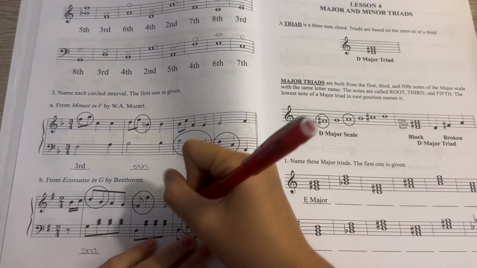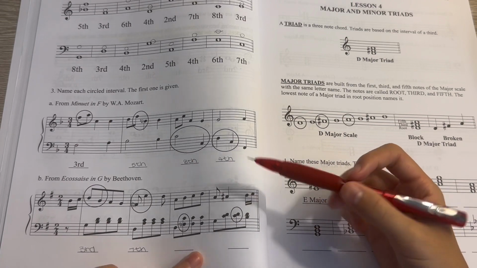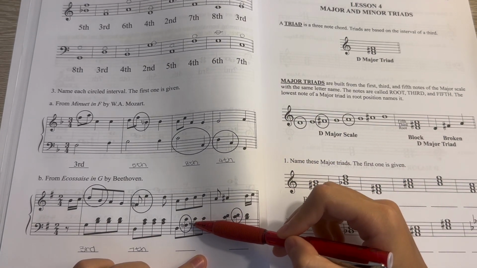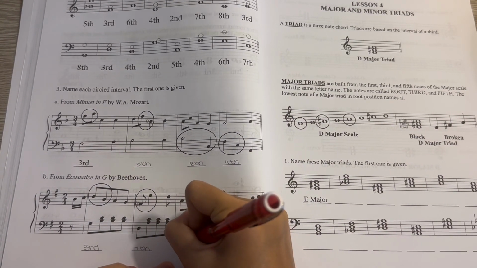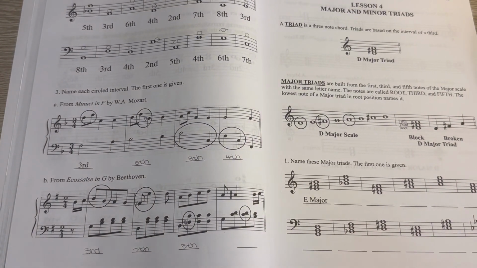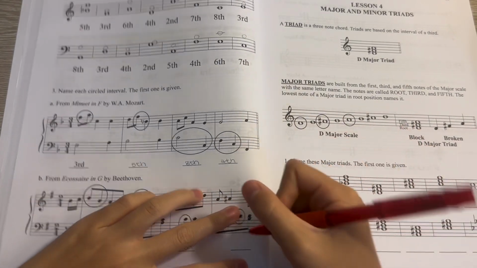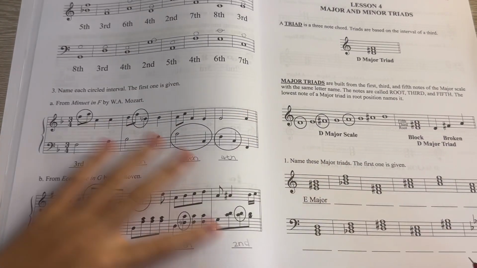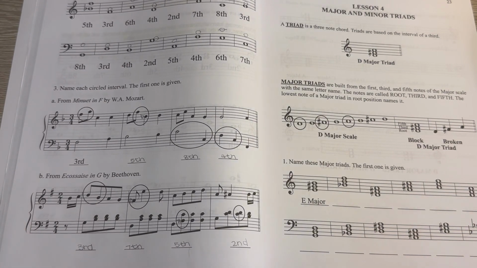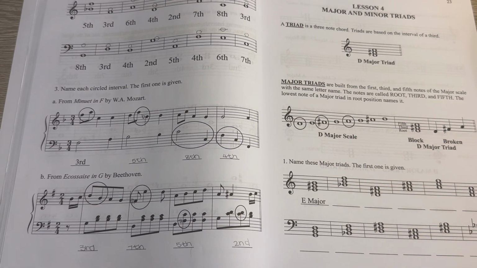Here we have another F sharp and a C. This one's in bass clef. So let's count. 1, 2, 3, 4, 5. So that is a fifth interval. And last one, also in bass clef, we have a C and a D, right? So let's count. 1, 2. That's just a second interval. All right, see how easy that was? It's basically just counting between 2 notes.